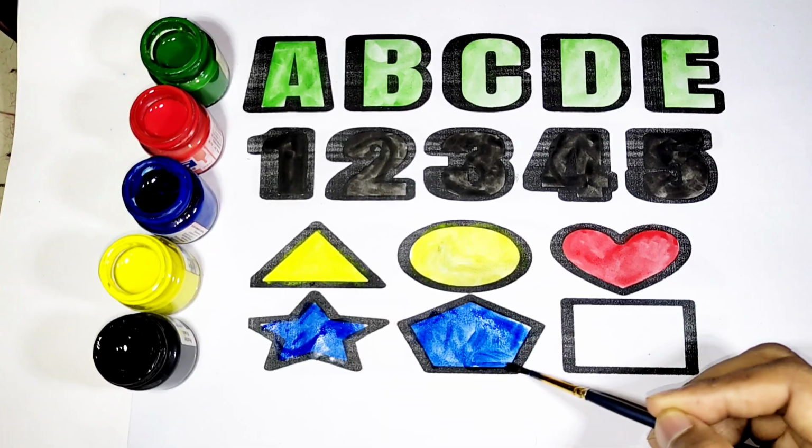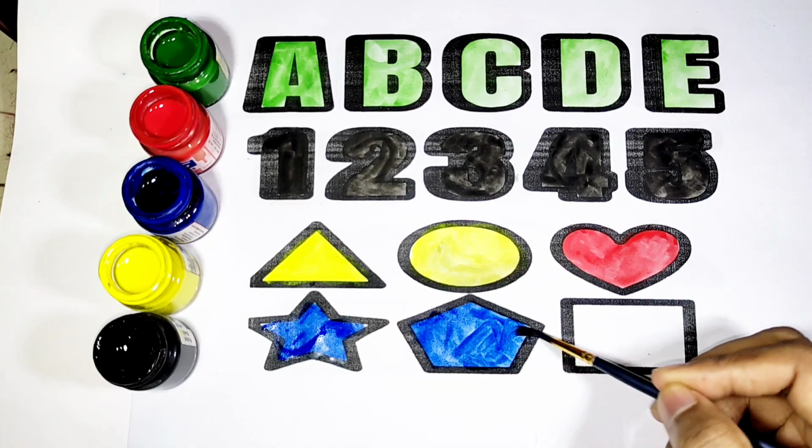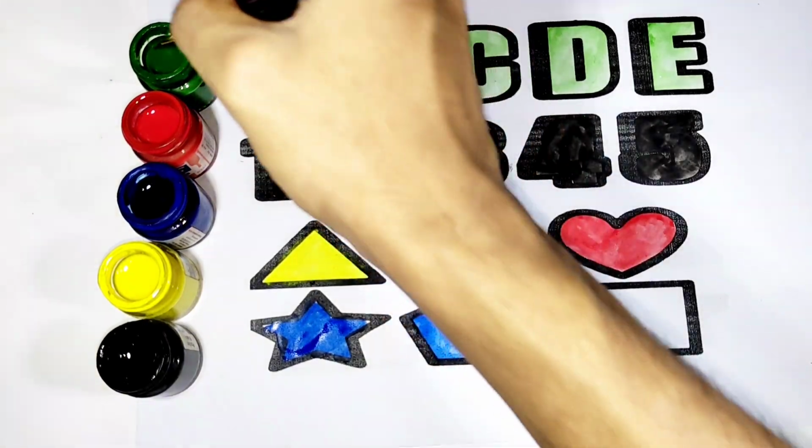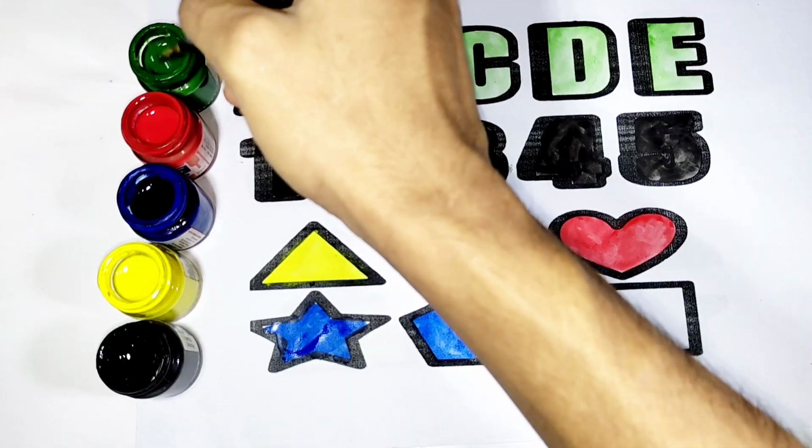And the last one is square. Now we are using the color green.